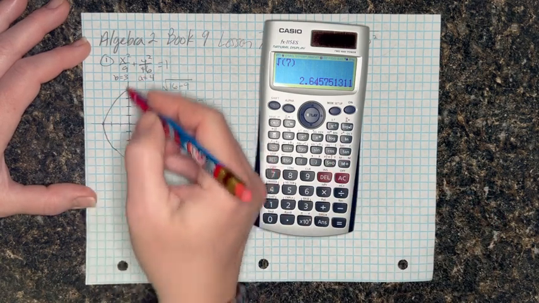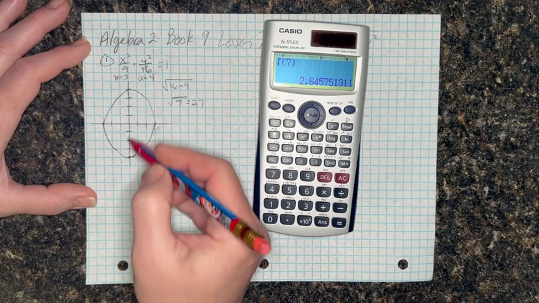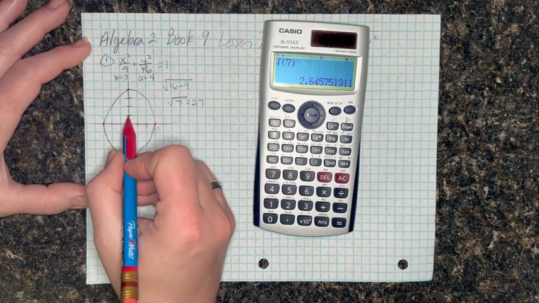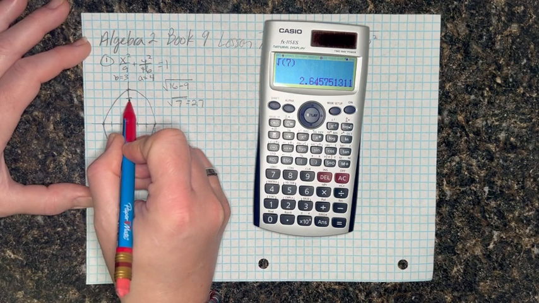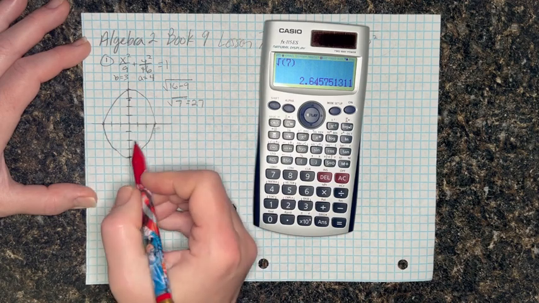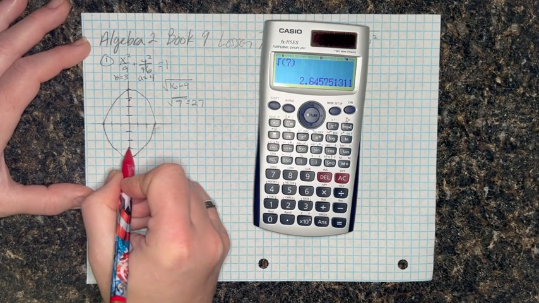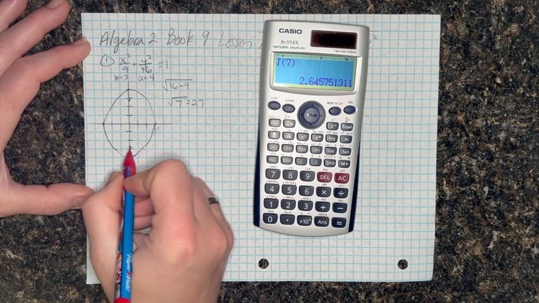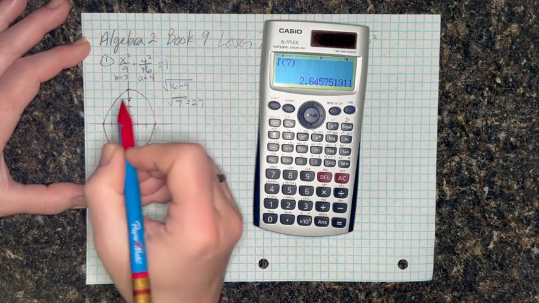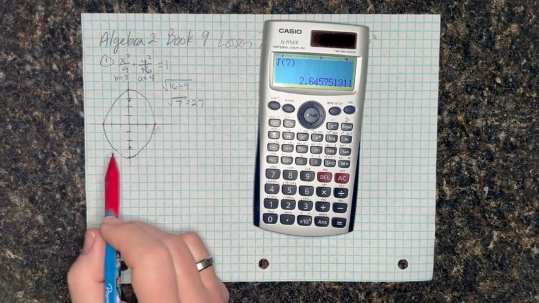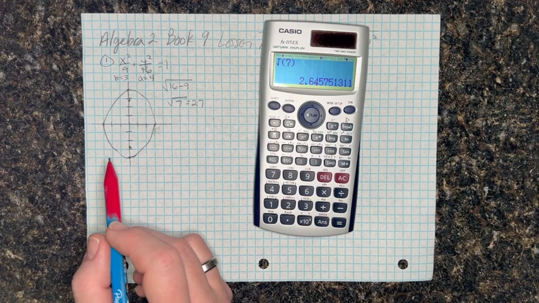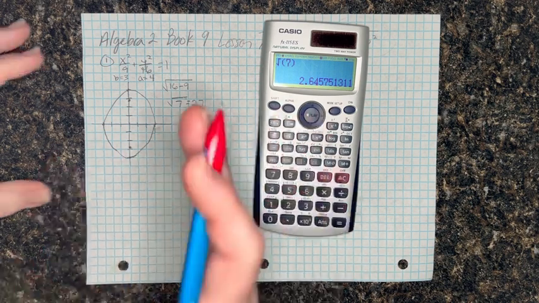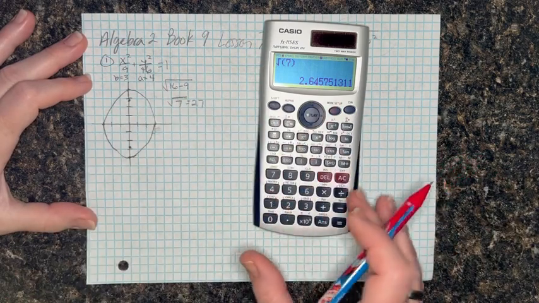But remember, we're going vertically this time, okay? So 2.7 is like right about here. And 2.7 negative is right about there, okay? You do not need to label it foci, but I do need to clearly see the point, okay, where your foci is at. If you want to label it with an F, that's fine, but you don't have to.